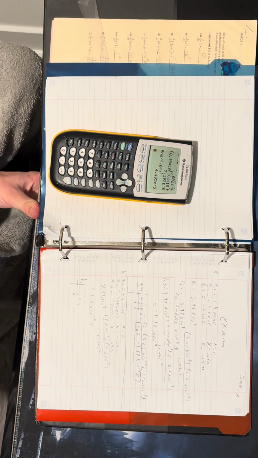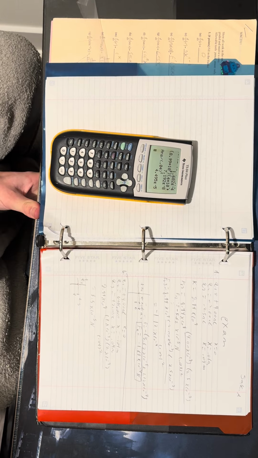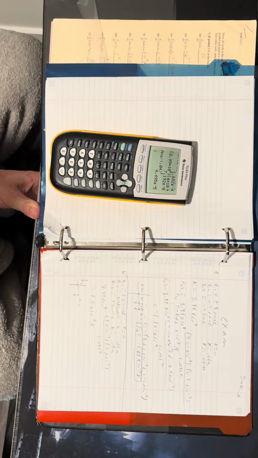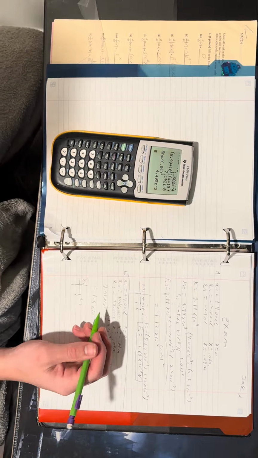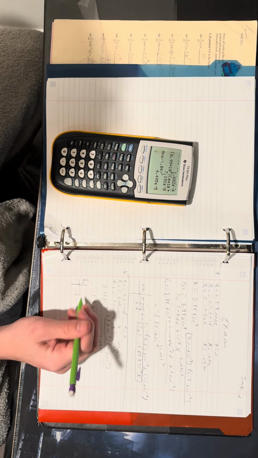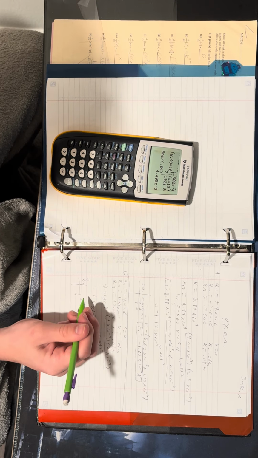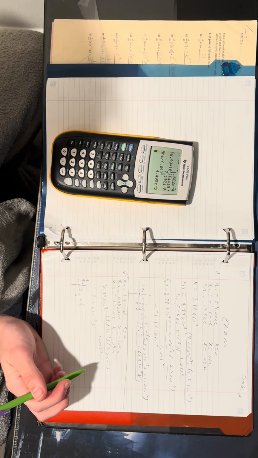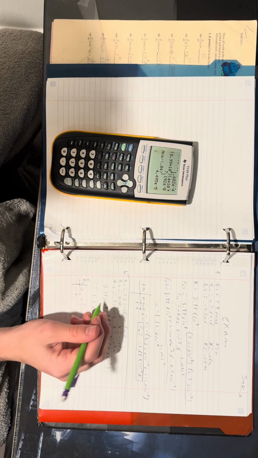Let me scroll down. I guess it is positive. Okay, just making sure. So, they're positive, therefore it's going to repel away from 1, pointing to the right, which would be positive.